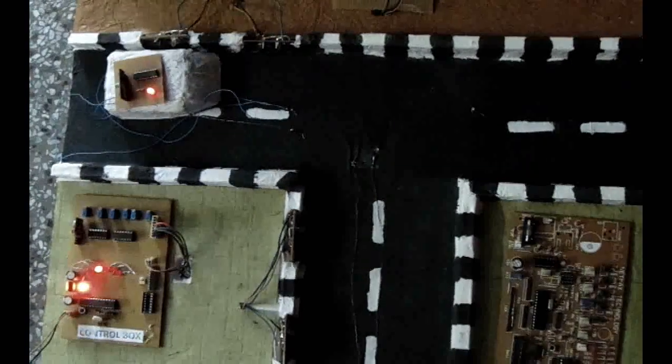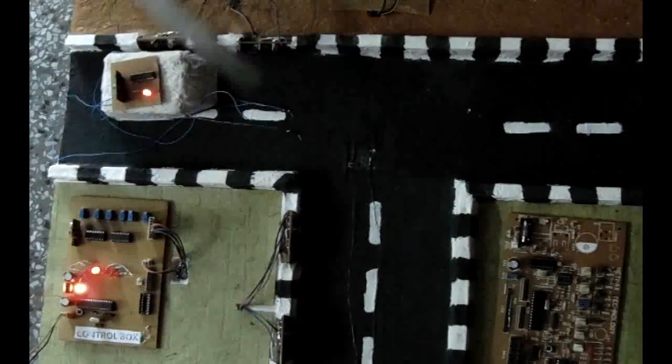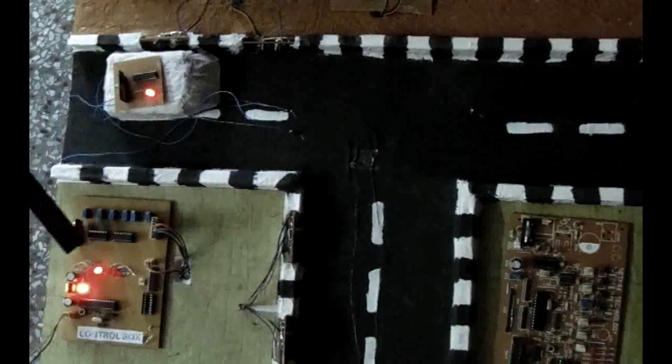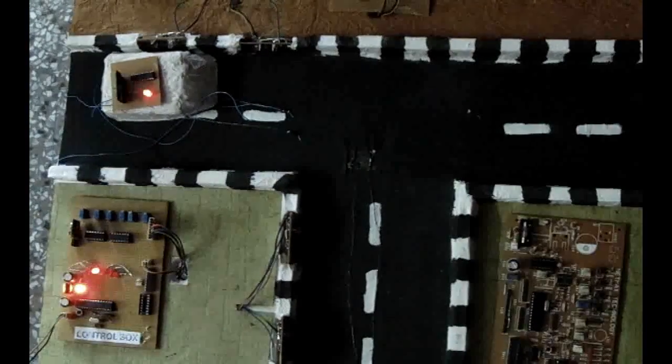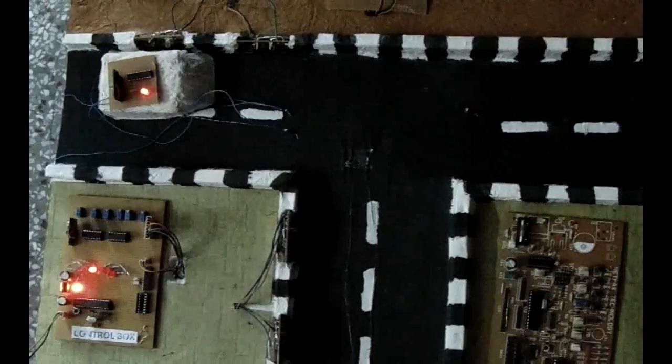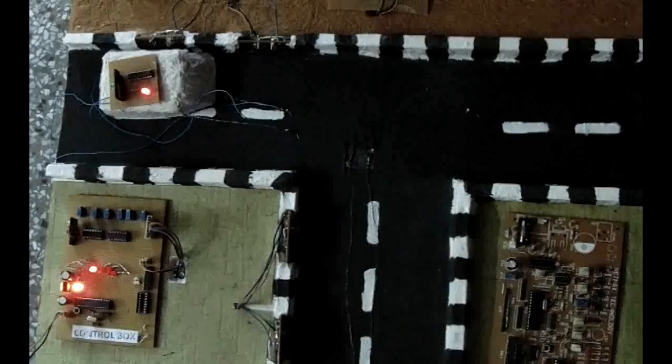Similarly, all the sensors are individually connected to the op-amp. All these outputs from the op-amp are given to the PIC's input port. We have taken port B as the input port and port C as the output port. The PIC has the essential program fed in.